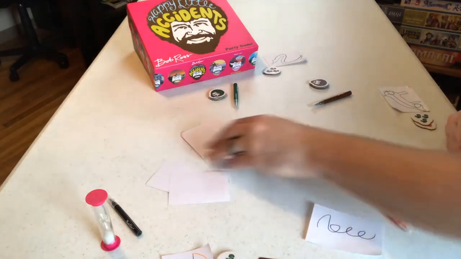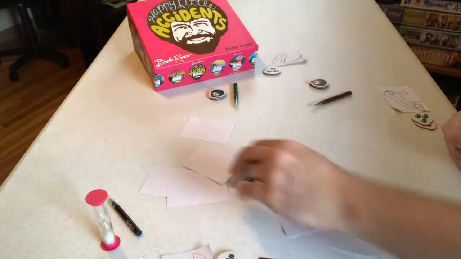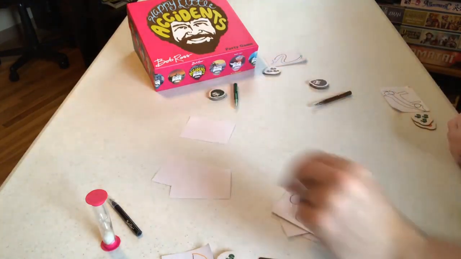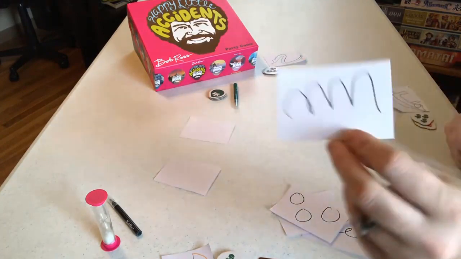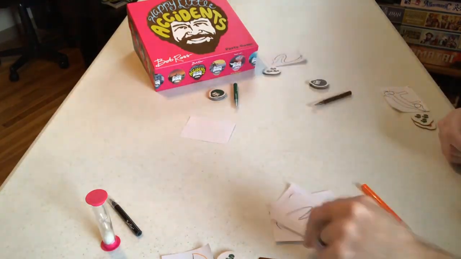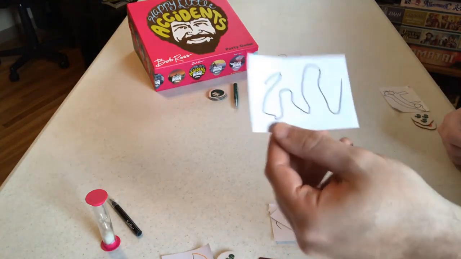There's another doodle. There's a doodle. I don't know what that'll turn into. That's not a happy accident. This one may have broken the rules even because it's multiple. It's not a single scribble. This one could be some kind of mountains or hills. This one, same. This one, I don't know, dragon.